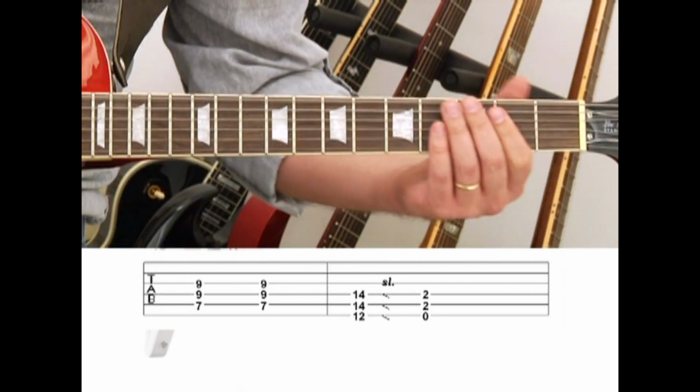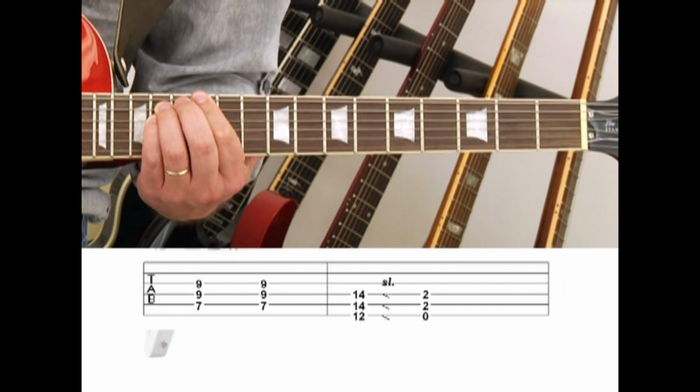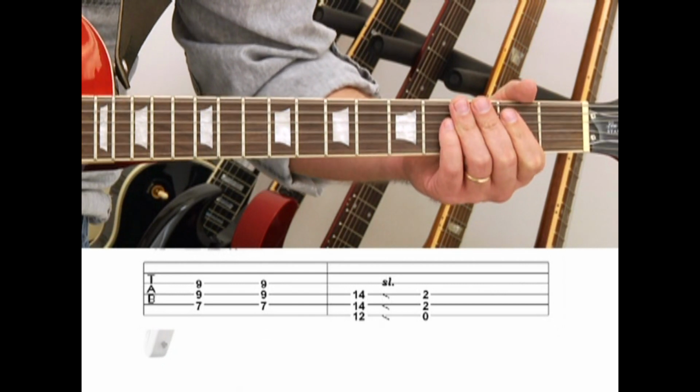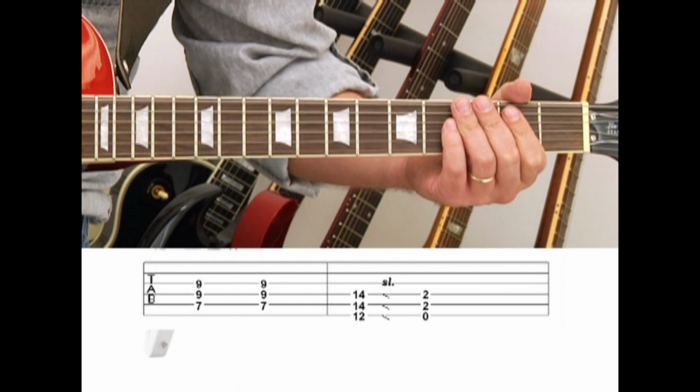So back up to the 12th fret, we have 1, 2, 3, 4. This section will make up the verse. Here's a practice tempo.